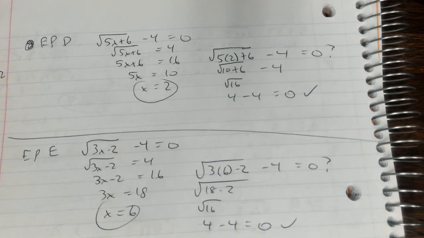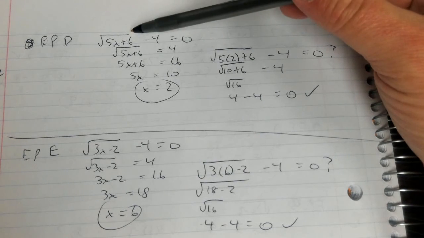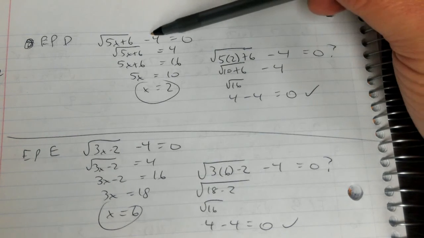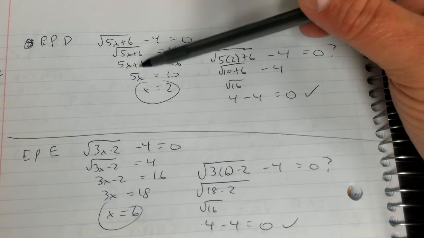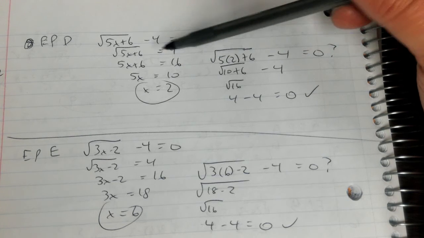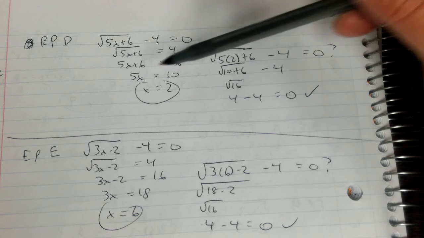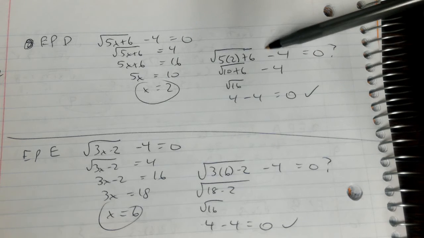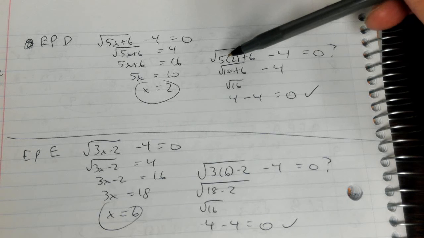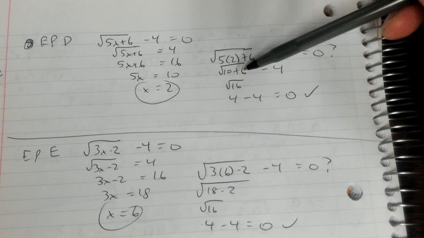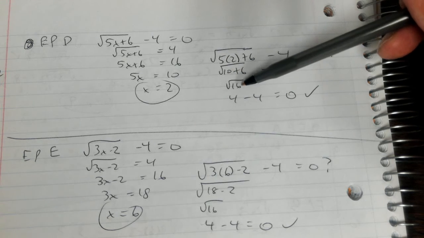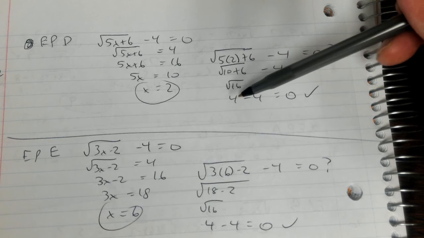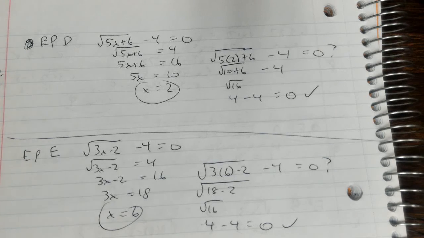Okay. On the next one, extra practice D. The square root of 5x plus 6 minus 4 equals 0, so you bring your 4 to here. Then you square both, so you get 16. Then you subtract 6 and divide, and you get 2. And then you do your check. 5 times 2 is 10. 10 plus 6 is 16. The square root of 16 is 4, and 4 minus 4 really is 0. So it worked.